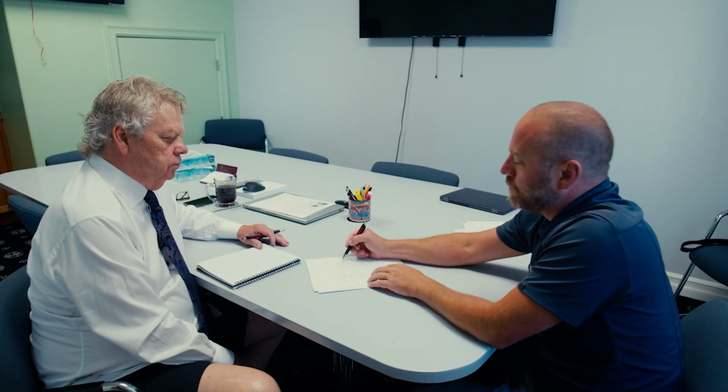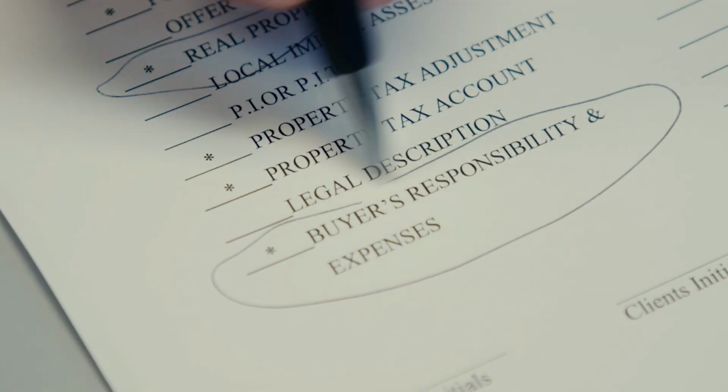So what they do is they actually make a unique number for each home in the city so that it identifies that property in and of itself, not by the physical address, but by the actual legal description, to make sure that you're actually buying the property you're interested in. So, buyer's expenses and responsibilities.